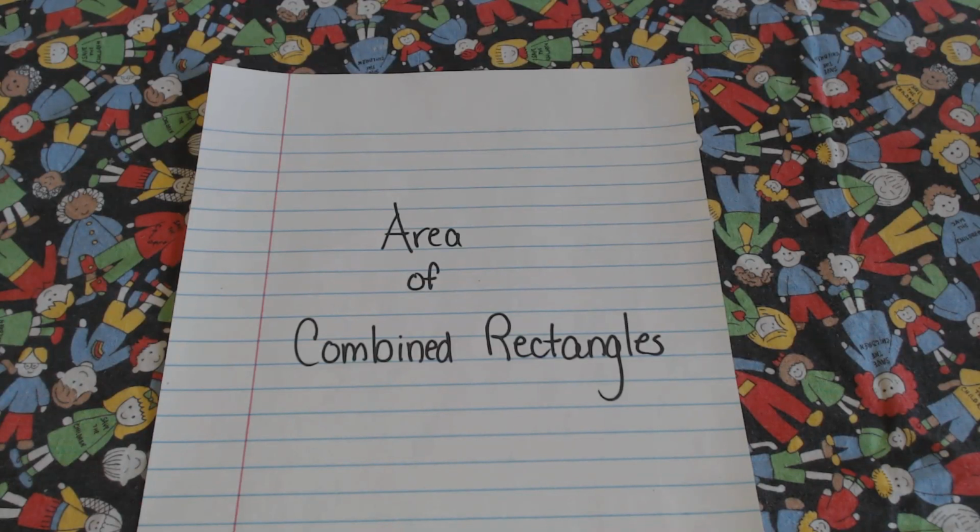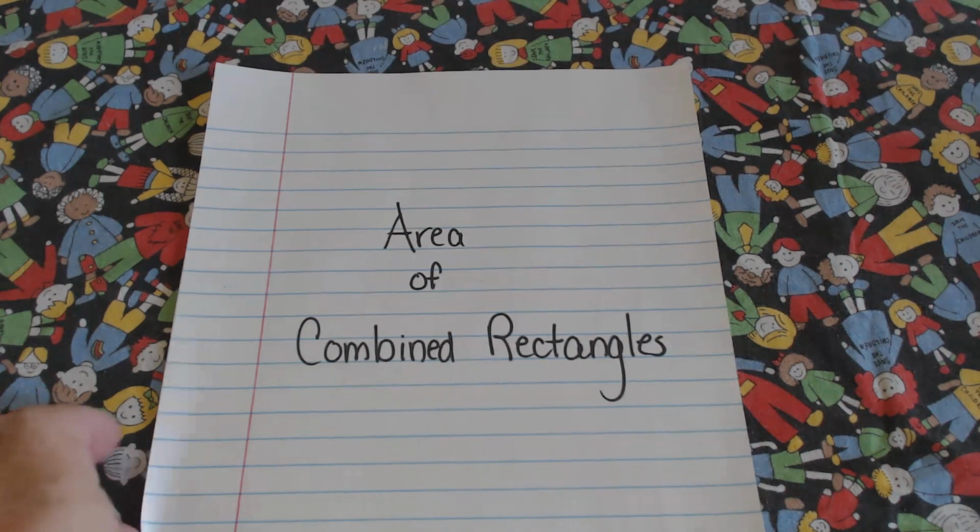Area of combined rectangles. Yesterday we learned how to find the area of one rectangle. Today we're going to get into more complicated shapes, but you'll see that it's really the same skill. We just need to do it more than once. Let's have a look.